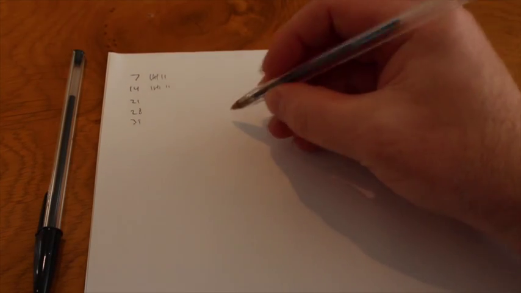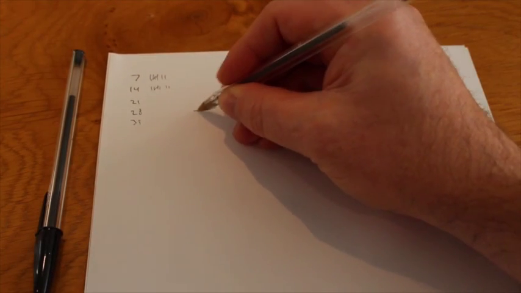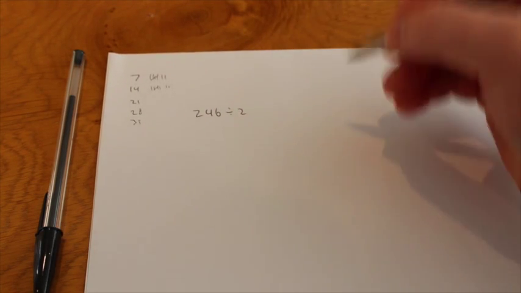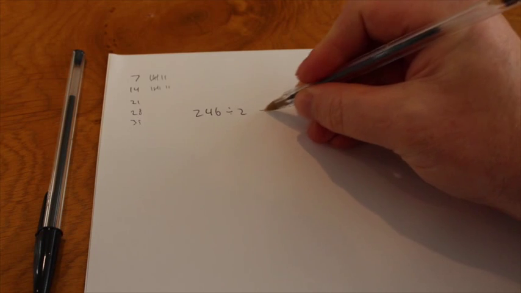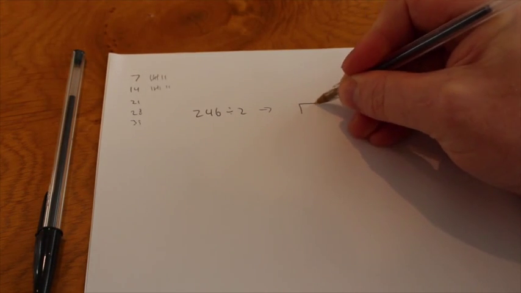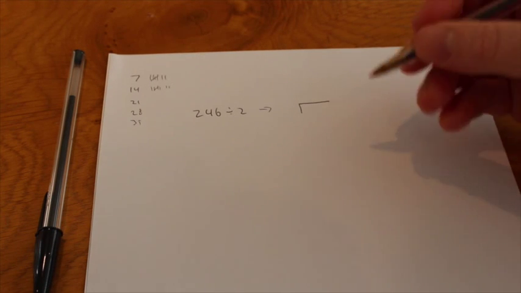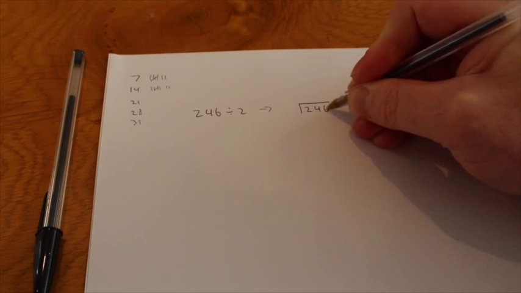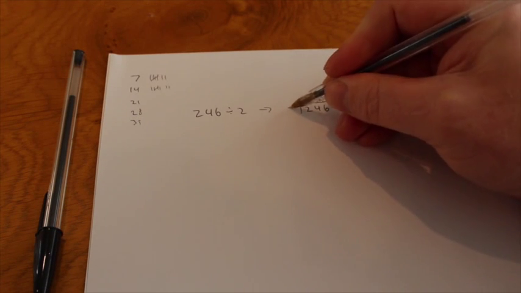So division. If we start with the basic principles, you have, say, the sum 246 divided by 2. What you do is you take this first number and you put it inside this thing here. Some people call it a bus stop, a bus shelter. Doesn't really matter what you call it. And then the second number goes on the outside.